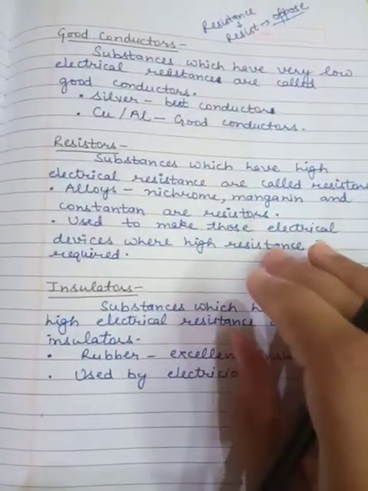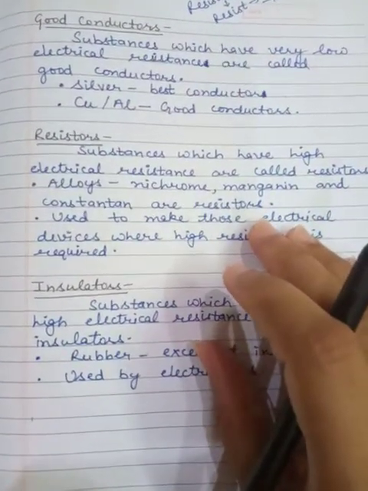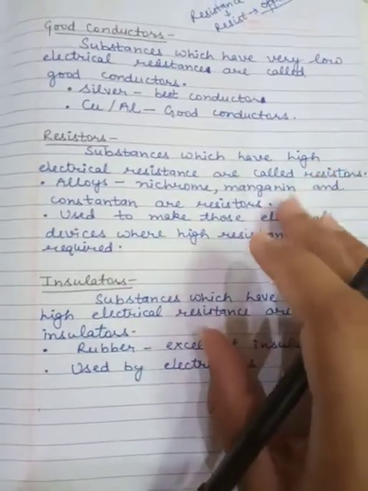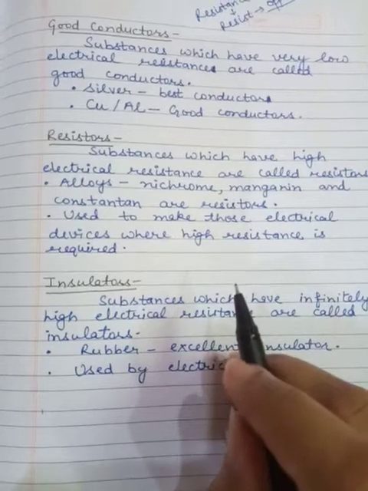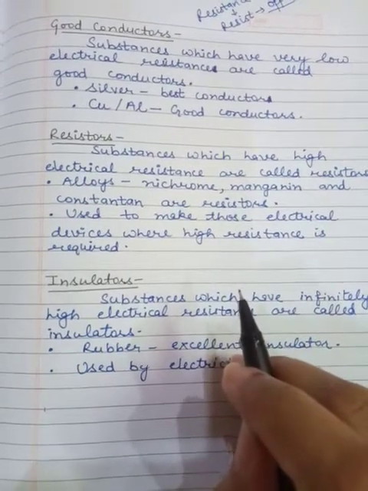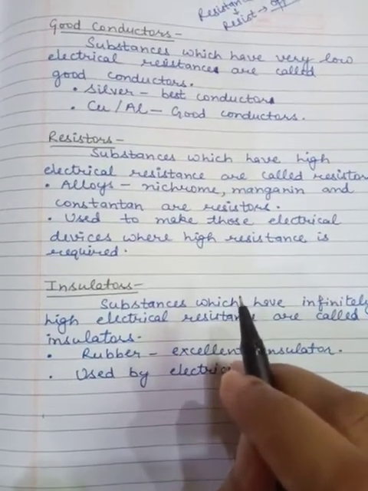So from this topic we get to know about Ohm's law and good conductors, resistors and insulators. In the next video we will discuss resistance and the factors affecting the resistance.